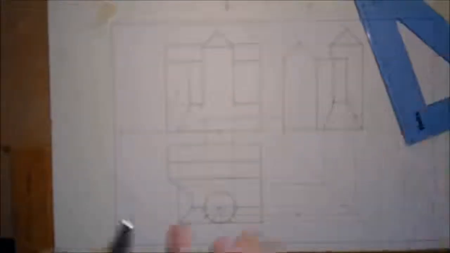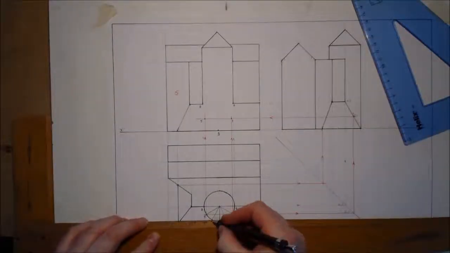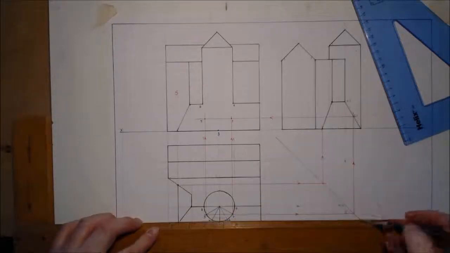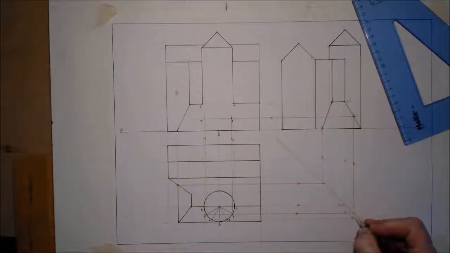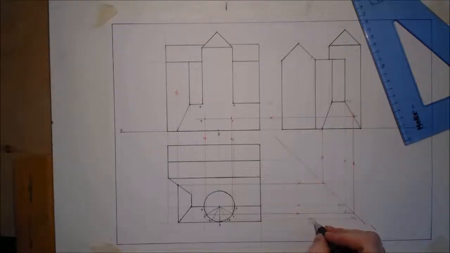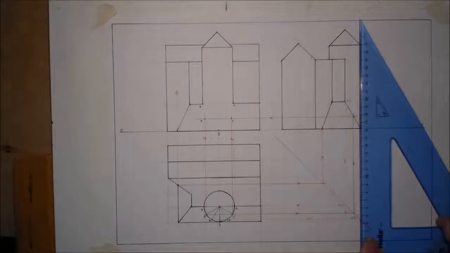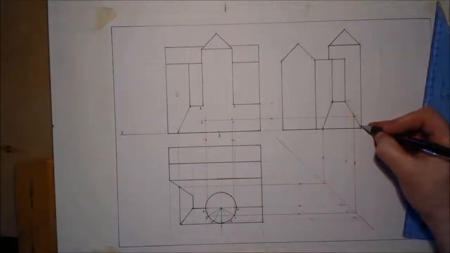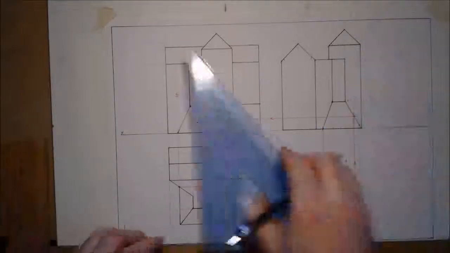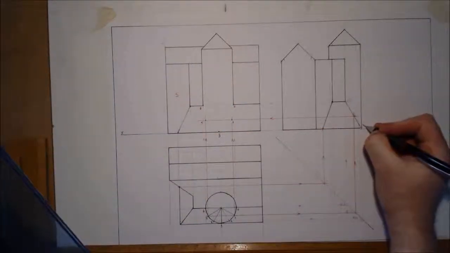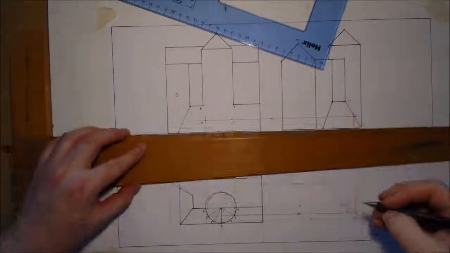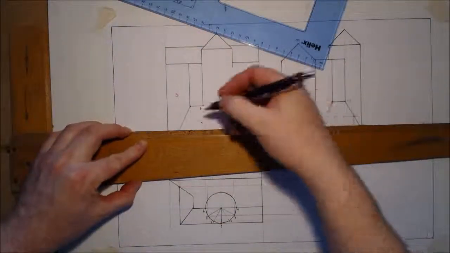Now the last one I need to do is 4 and 2. So 2 is directly behind 4, so I carry that line across. So there's 4 and 2. Draw in my arrow. Carry my line upwards. Cuts the surface there. So there is 4 and 2. Carry line across.